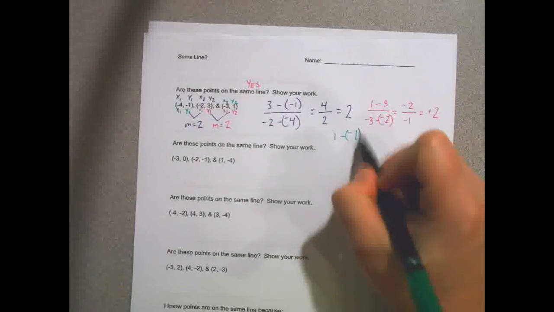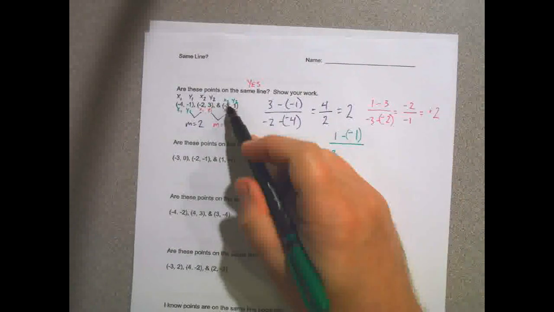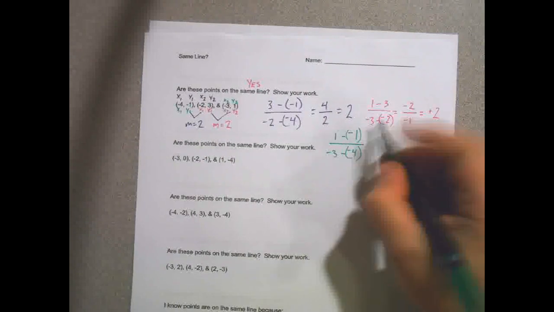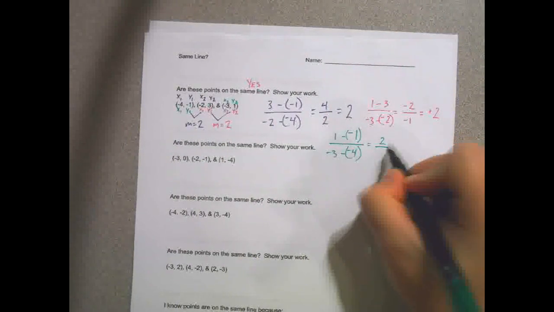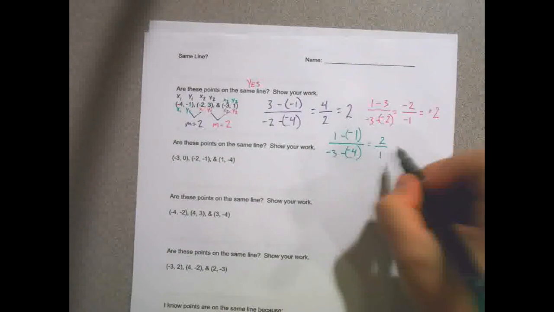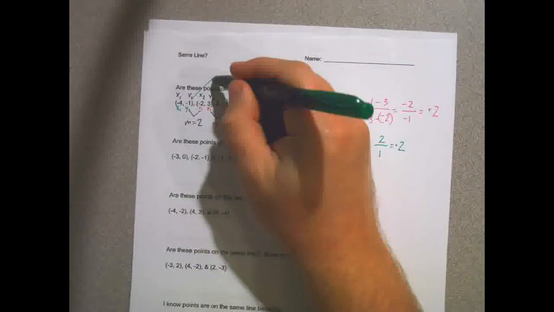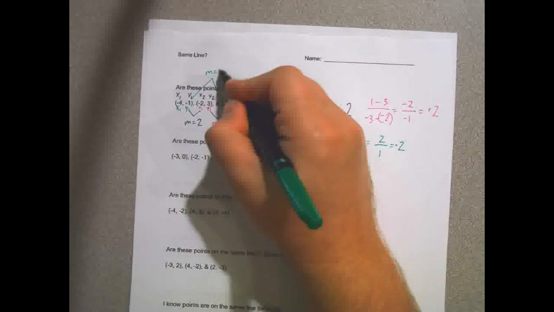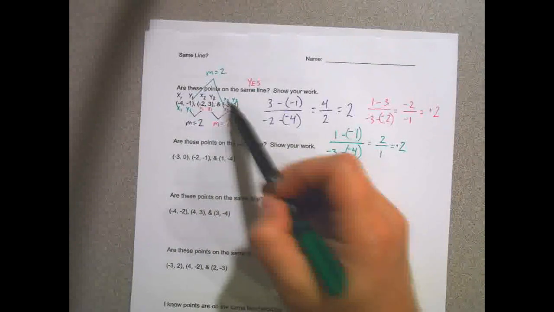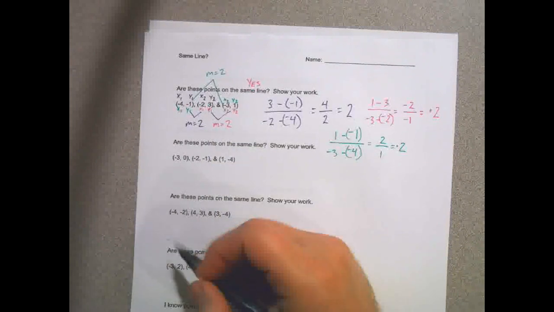1 minus -1 over -3, that's x2, minus -4. And if I do that, 1 minus -1 is positive 2. -3 minus -4 is -3 plus 4. That's positive 1. That gives me a slope of positive 2. So between these two, m equals 2. So any way I look at this, the slope between these 2 points, and these 2 points are the same. So these points are on the same line.